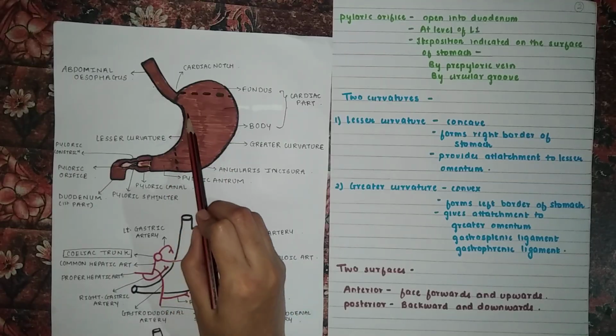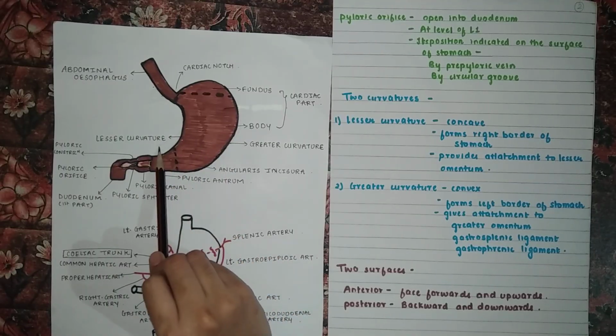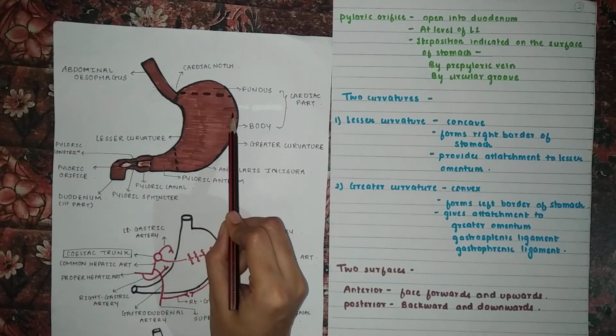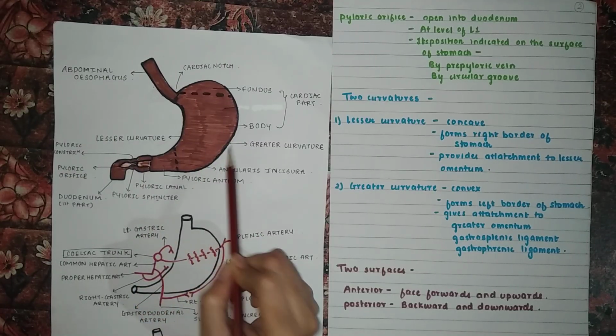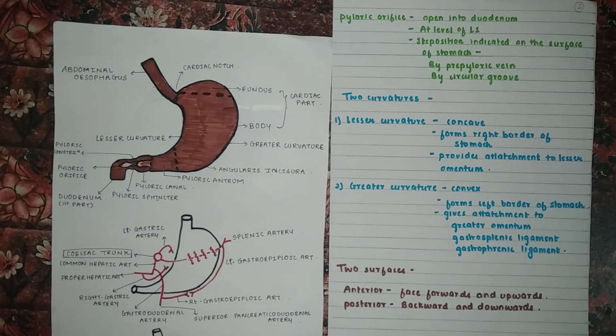Lesser curvature is concave, forms the right border of the stomach and provides attachment to the lesser omentum. Greater curvature is convex, forms the left border of the stomach and gives attachment to the greater omentum, gastrosplenic ligament as well as gastrophrenic ligament. It has two surfaces, anterior surface which faces forward and upward, and posterior surface which faces backward and downwards.